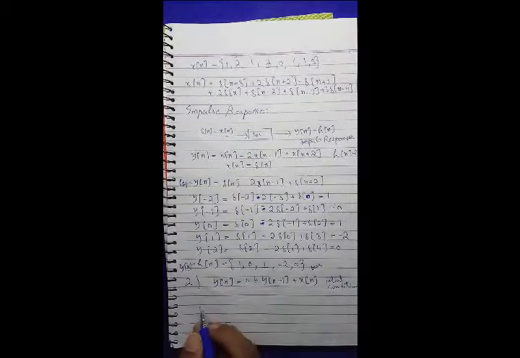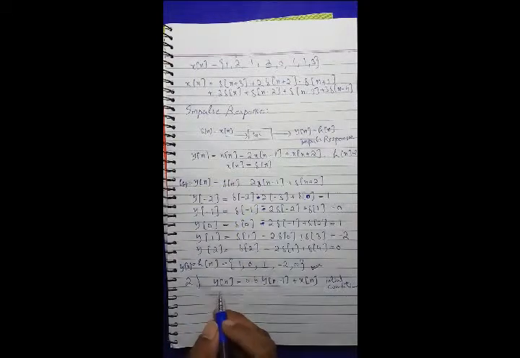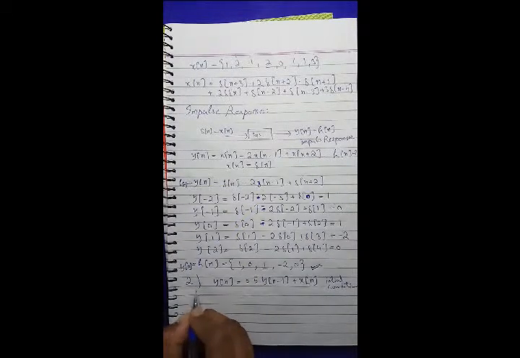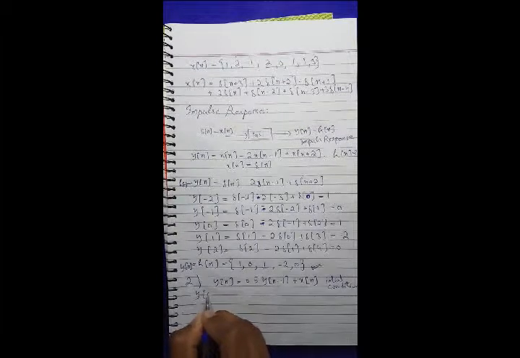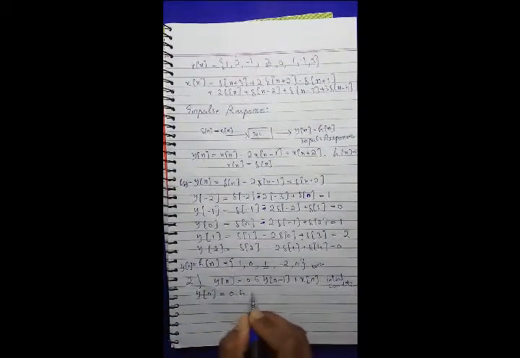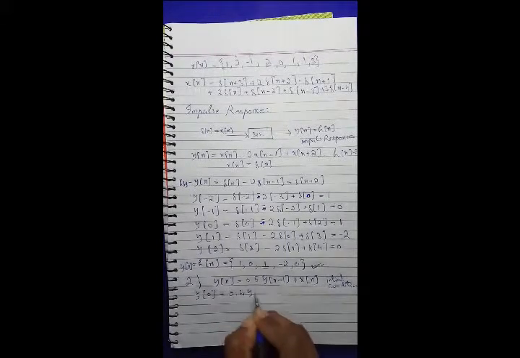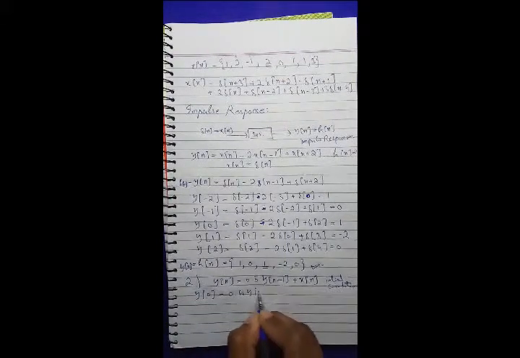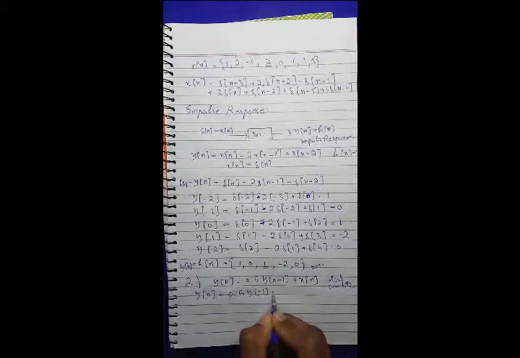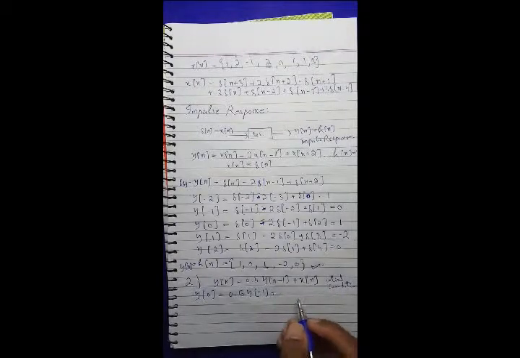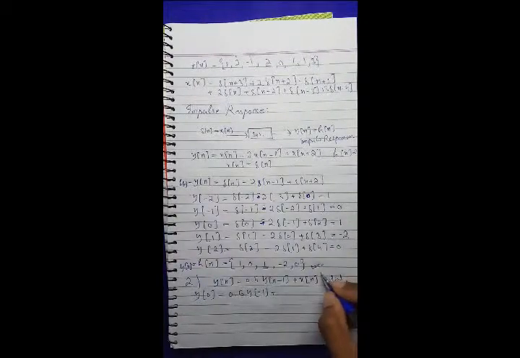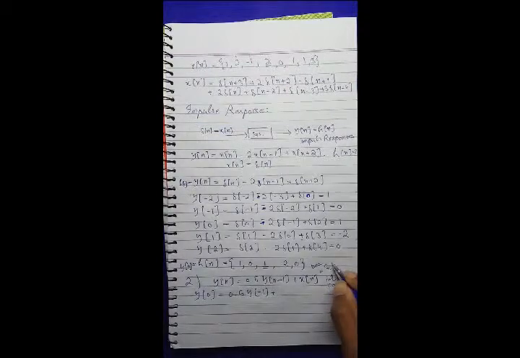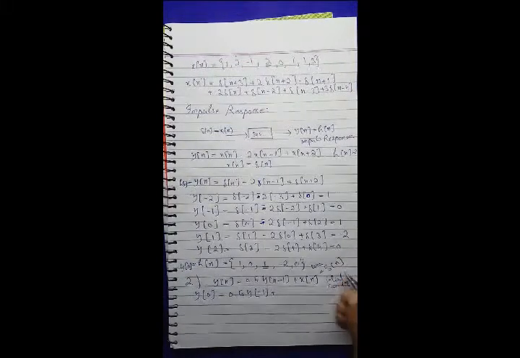So to solve this problem, we will put the value y of 0, which is equal to 0.5 into y of minus 1 plus, and we replace x of n with delta of n.